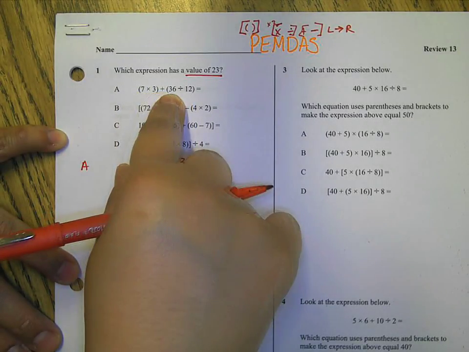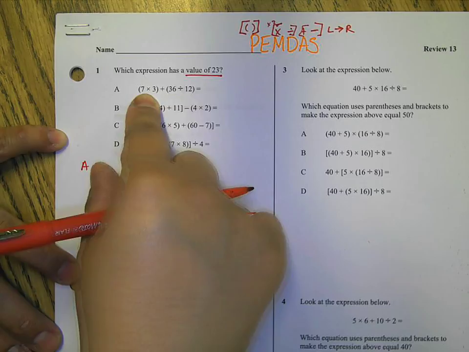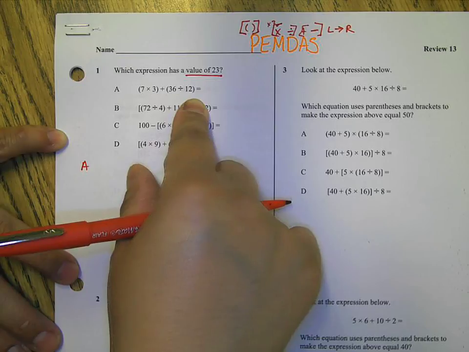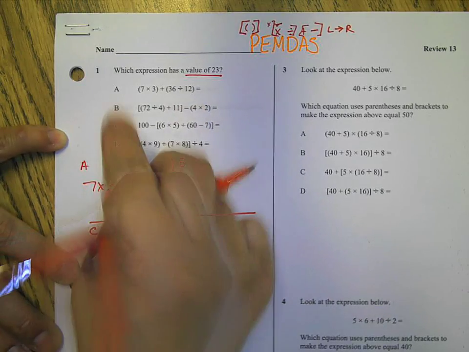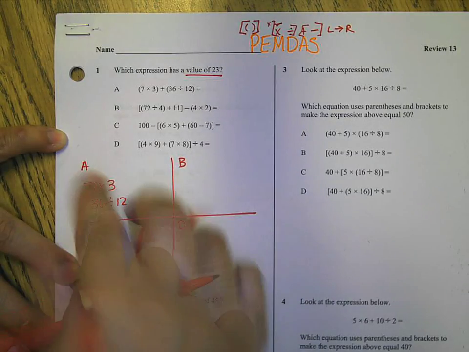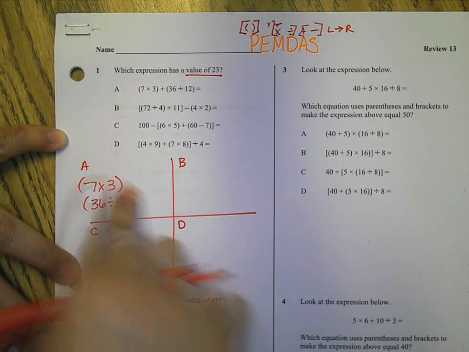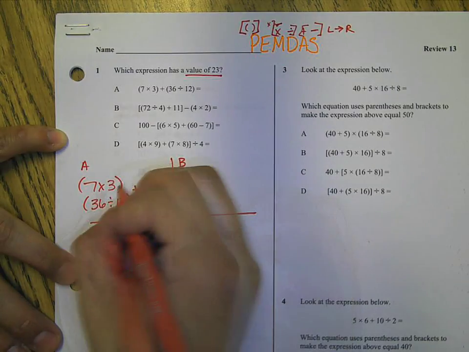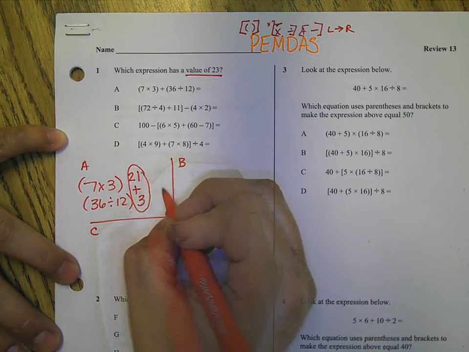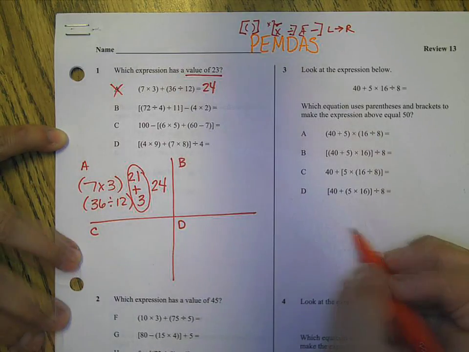7 times 3, that's 21, plus 36 divided by 12, that would be 3, so 31. See, I already made a mistake. It's very simple when you're not writing things down to make simple mistakes. So, 7 times 3 is what I do first, and then 36 divided by 12. I have them here so that I know I'm doing that first and then that. After I do this, I'm adding them both. So 7 times 3 is 21. 36 divided by 12, 3. So now I add 21 and 3, that's 24. So A is not my answer.